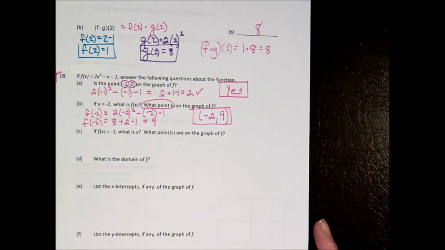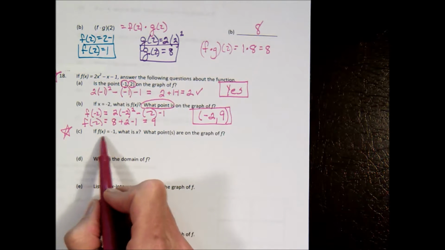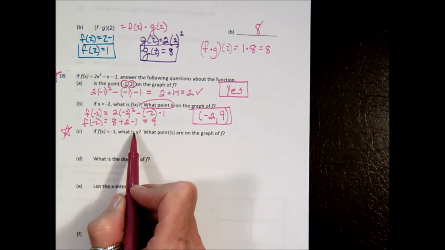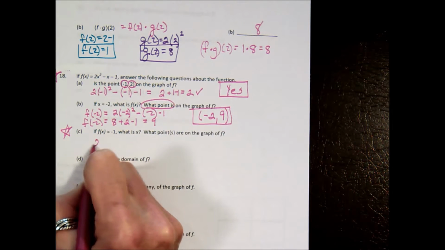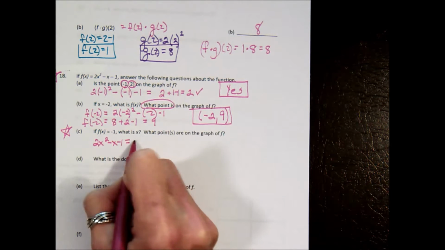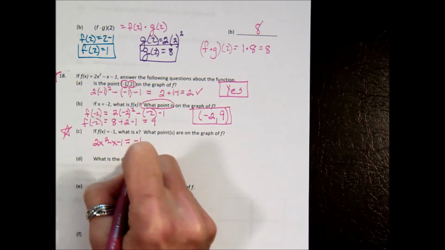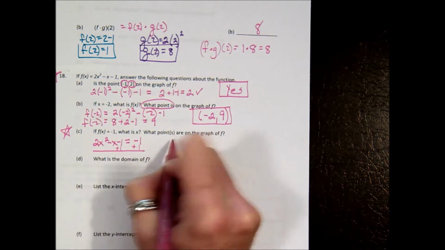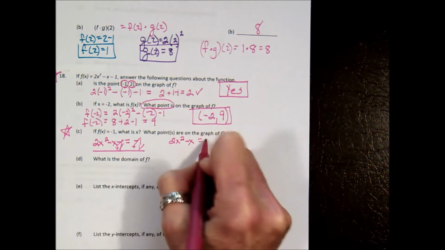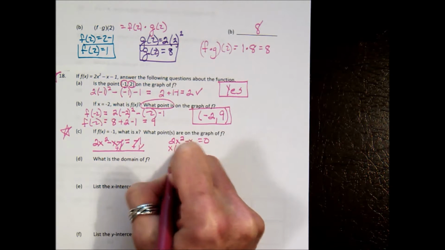This one is different. This is the one that people have the hardest time with. If f of x is negative 1, what is x? This is like, if this is the answer, what was the question? So this time I have to take my function 2x squared minus x minus 1, and I set it equal to negative 1. Well, to solve that, I'm going to get it equal to 0. That gives me 2x squared minus x equals 0. And now I'm going to factor. So factor out the GCF of x times 2x minus 1 equals 0.